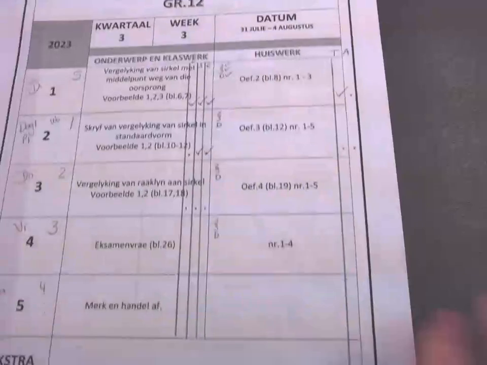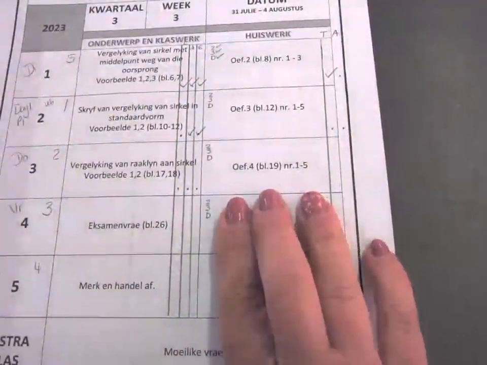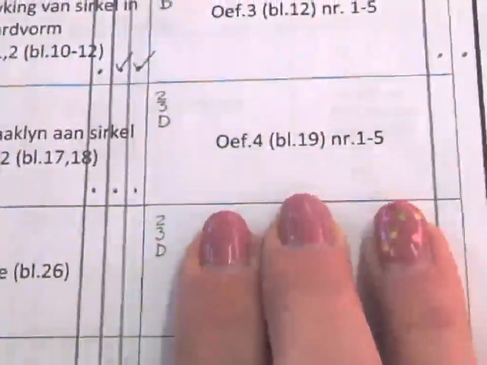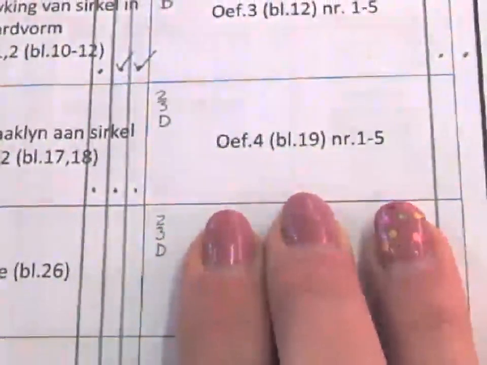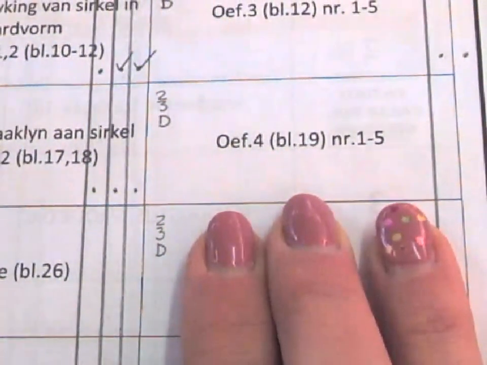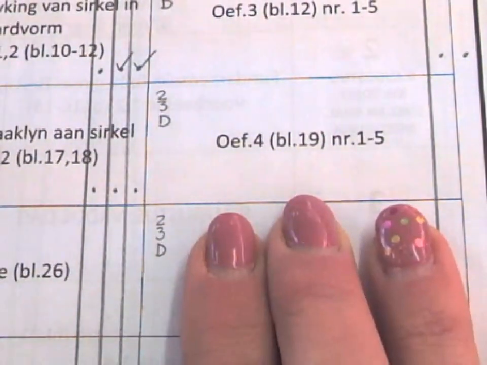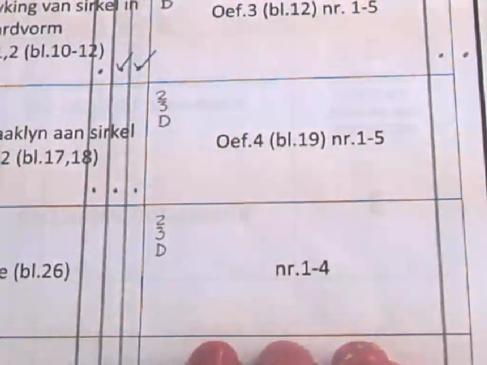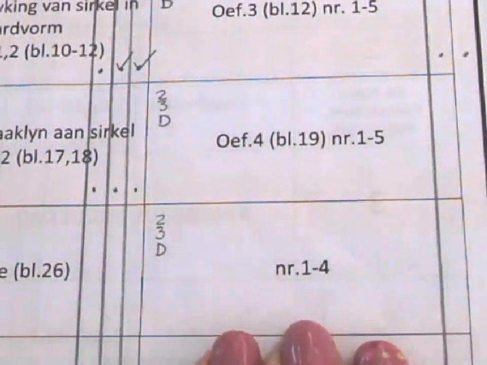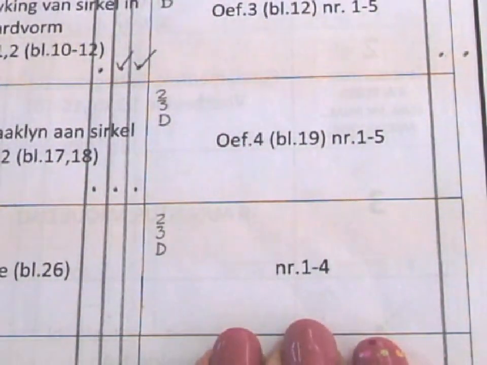Homework is exercise 4, page 19, number 1 to 5. And if you are done, you can start with the exam questions, number 1 to 4. And then tomorrow and on Monday we'll mark everything, and then we are done with analytical.